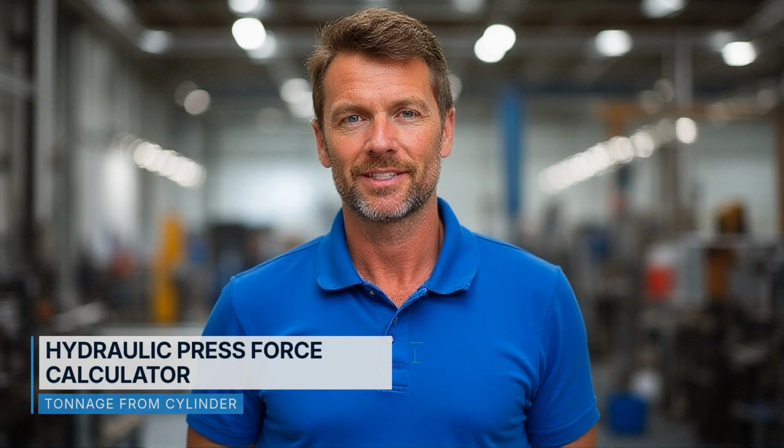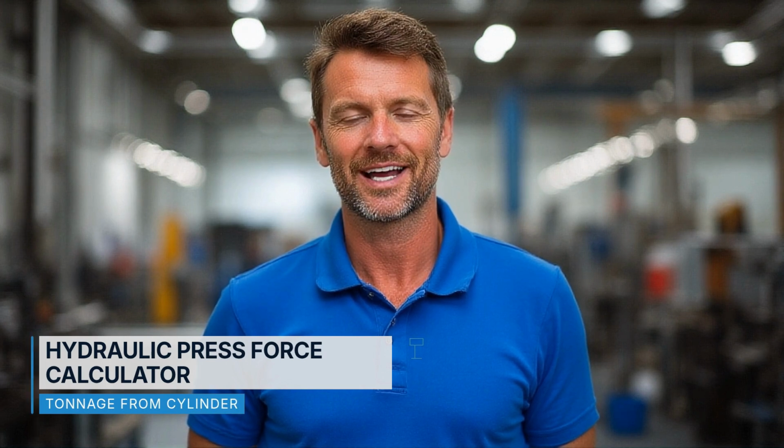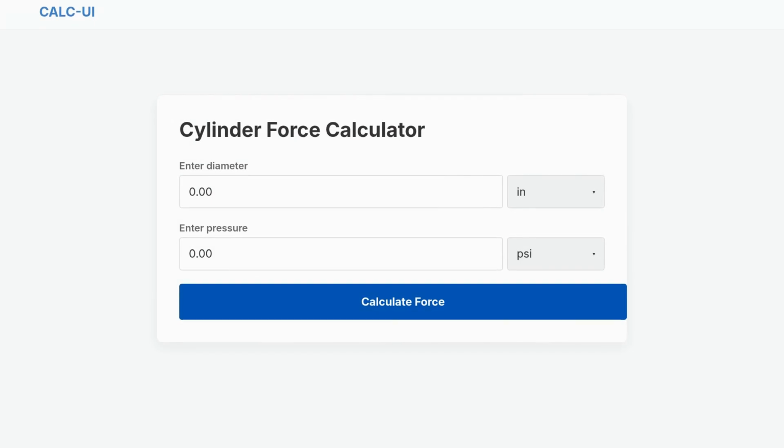This is the hydraulic press force calculator tonnage from cylinder, which calculates the force output of a hydraulic cylinder based on its diameter and operating pressure. Let's look at the inputs.